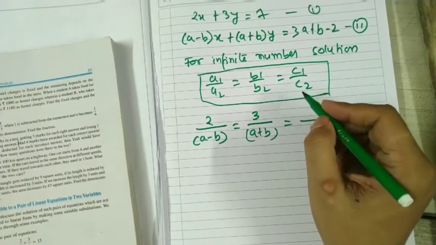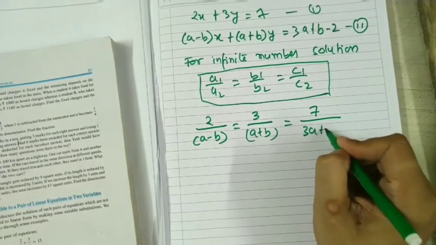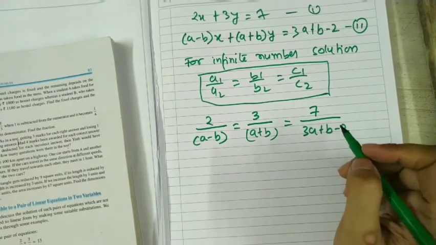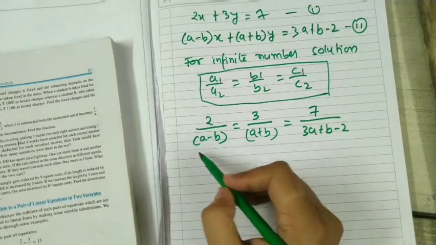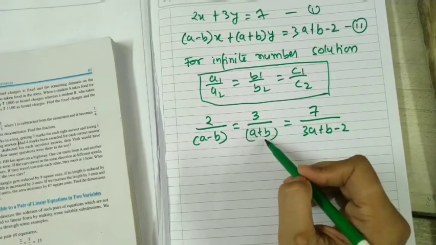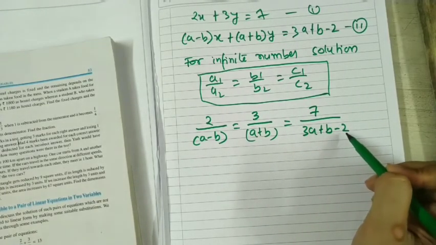The value of c1 is 7 and the value of c2 is 3a plus b minus 2. So the first term is 2 divided by a minus b, the second term is 3 divided by a plus b, and the third term is 7 divided by 3a plus b minus 2.